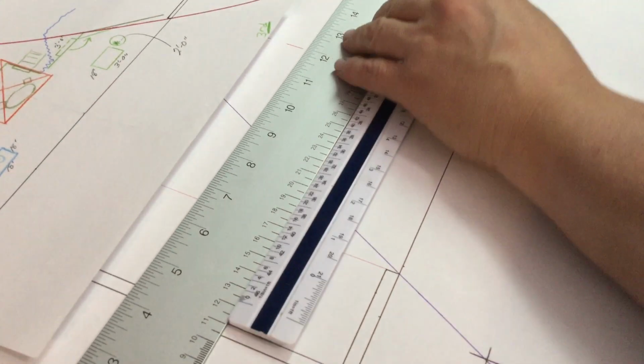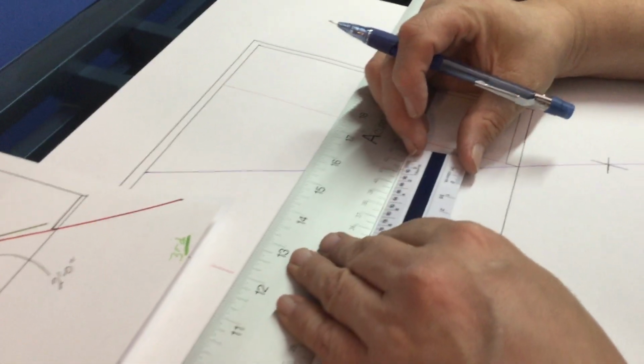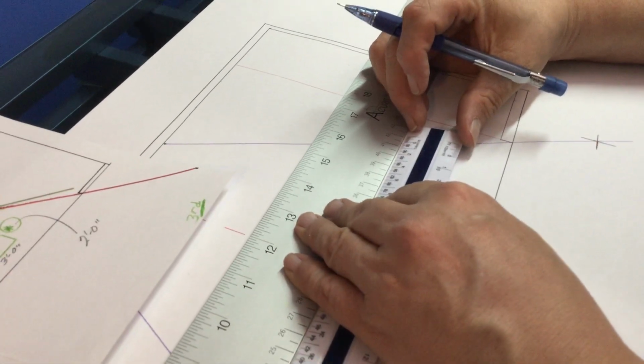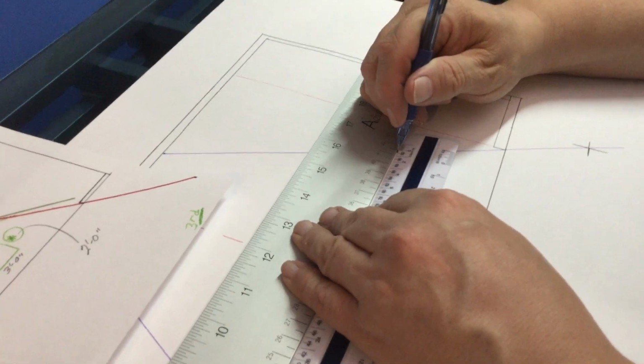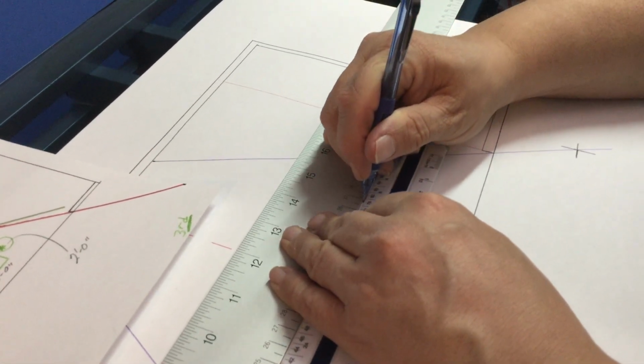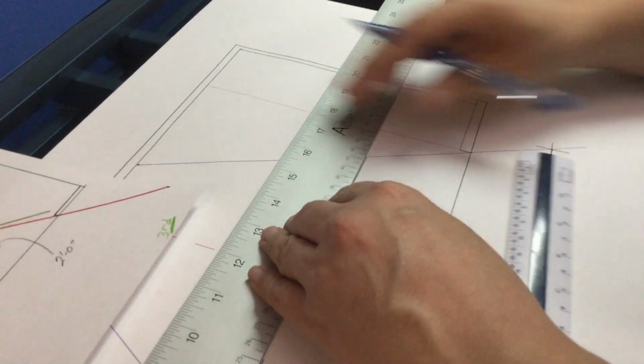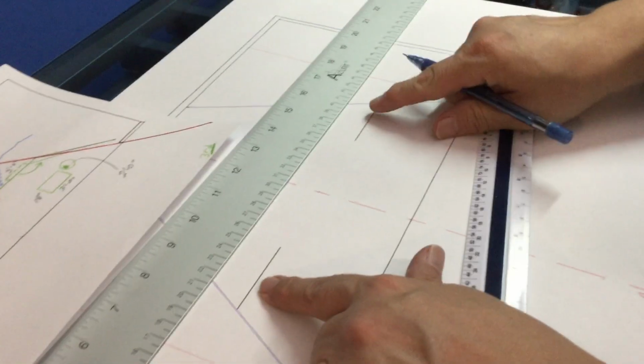Now I'm going to come over here to the same side because these 2 back walls are the same distance from the proscenium. So there's Tom's wall, there's Judy's wall.